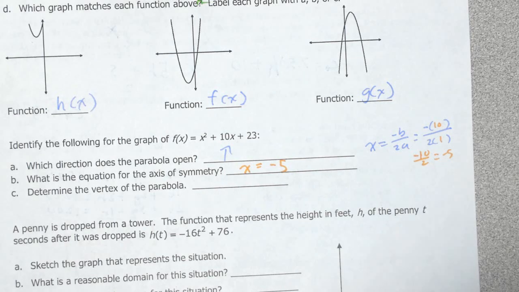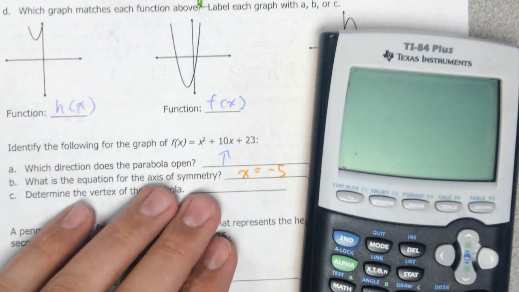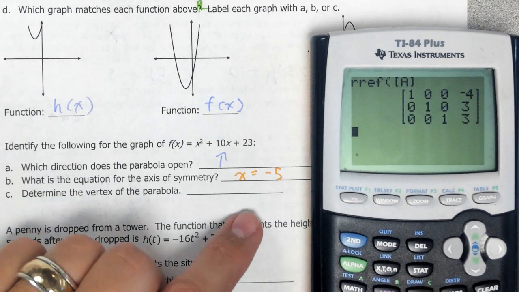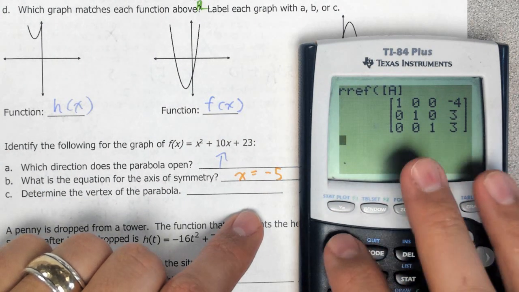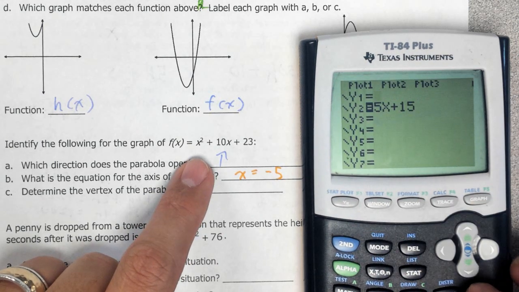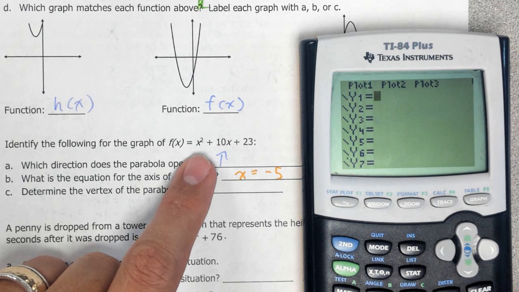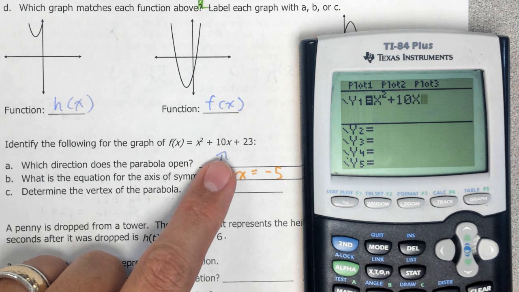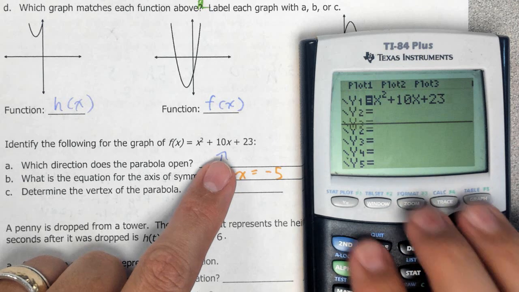Vertex. If it was in vertex form, it would be easy. Standard form, I'm all for using the calculator if possible. Hopefully we can use the calculator. Let's go ahead and graph it. Clear anything out of it. X squared plus 10x plus 23.